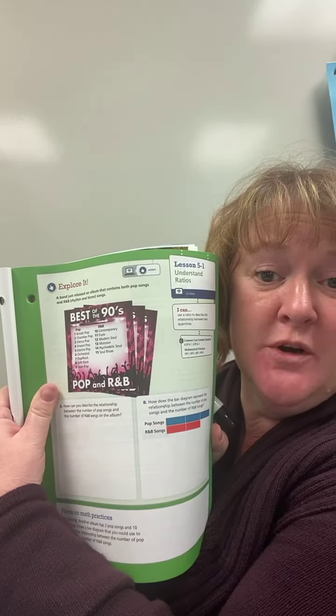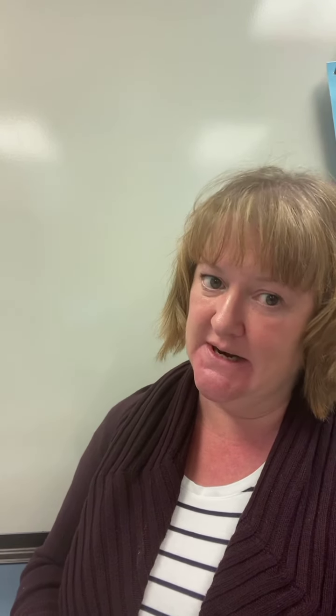Hi guys, we are looking at your new workbook and take a look at page 267. So our target today is to be able to use a ratio to describe the relationship between two quantities. And you're going to think this kind of looks like a fraction, and it kind of does. So we'll talk about how that's different and how it could be similar.